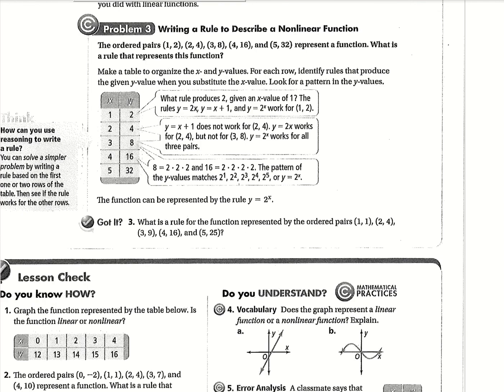The last part of this lesson is writing a rule to describe a nonlinear function. We kind of touched on it on problem 2, but we'll go ahead and look at this one as well. The ordered pairs 1, 2, 2, 4, 3, 8, 4, 16, and 5, 32 represent a function. What is a rule that represents this function? The first thing you're going to want to do, just for organizational purposes, is make it into a table, which they do for you right here.